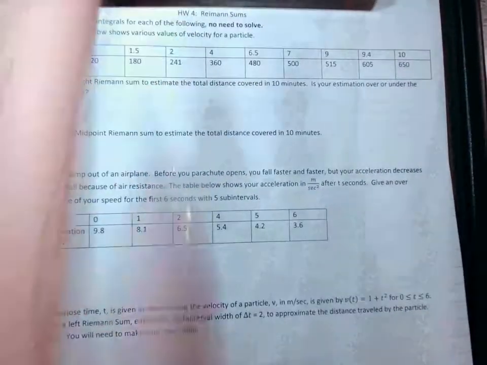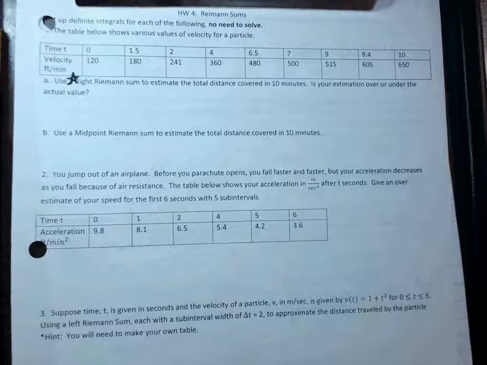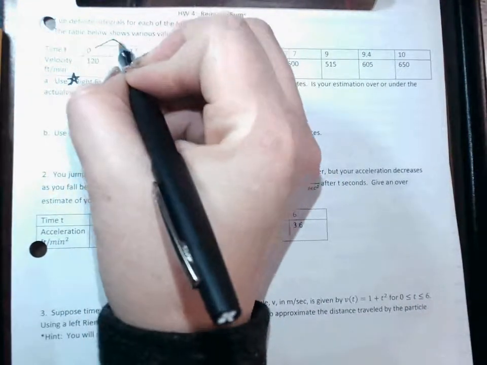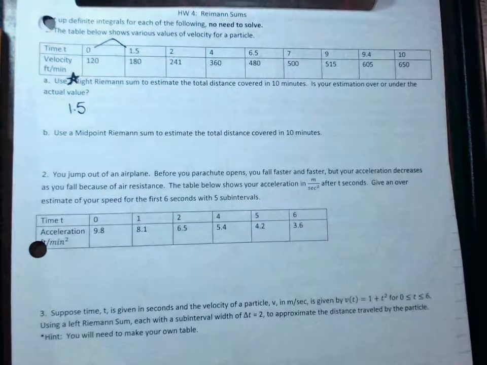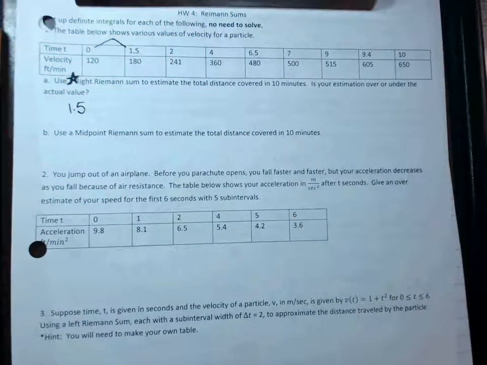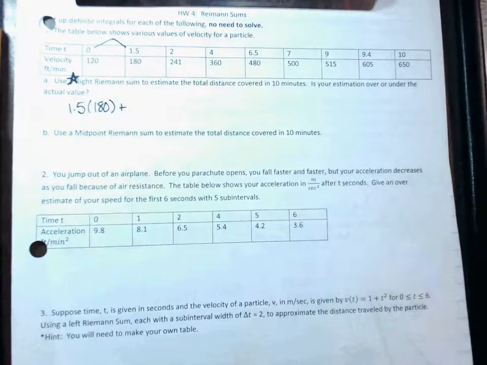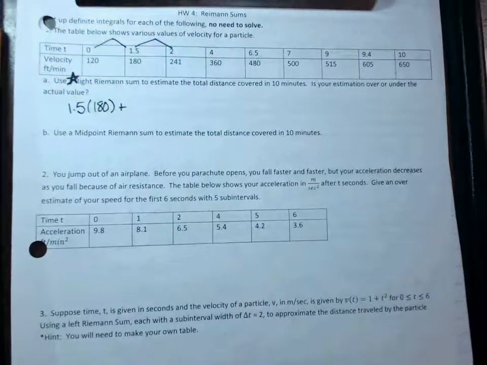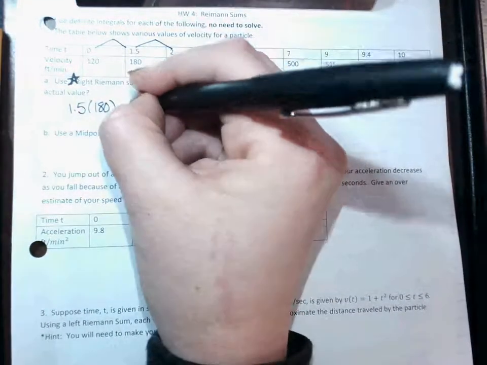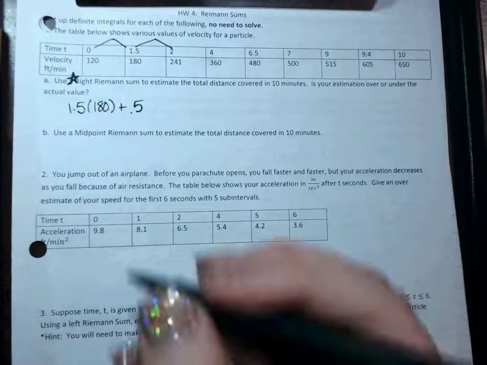And then second question, is it the same delta x every time where we can pull it out to the front? Sadly, no. So from 0 to 1.5, how wide is that? 1.5. Which y value am I going to use? 120 or 180? 180. Plus. From 1.5 to 2, how wide is that? 0.5. And which is my right endpoint? 241.